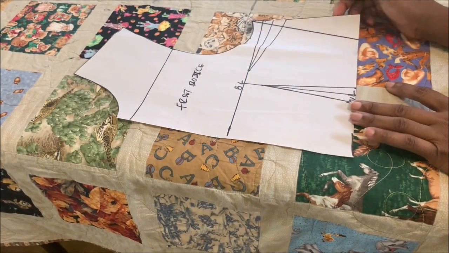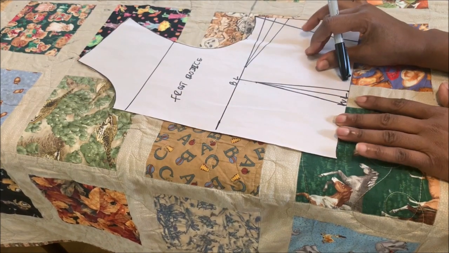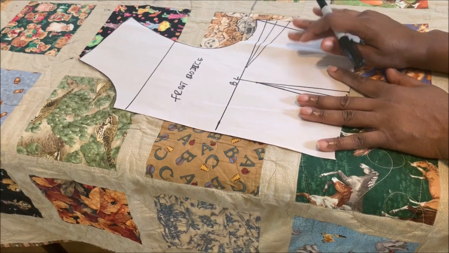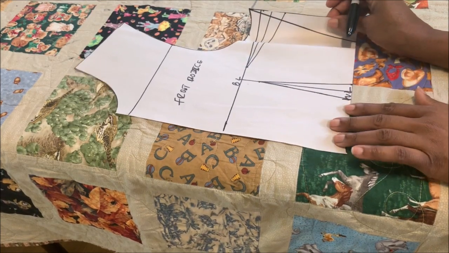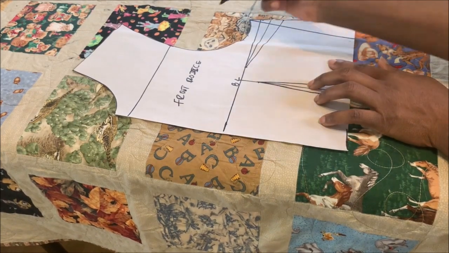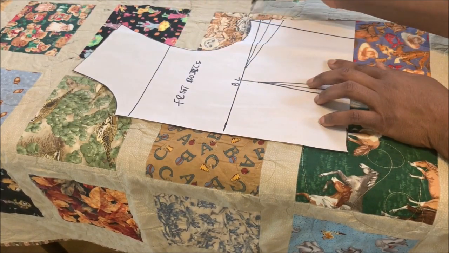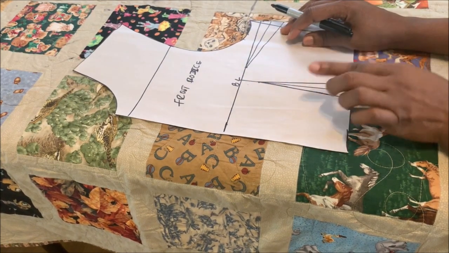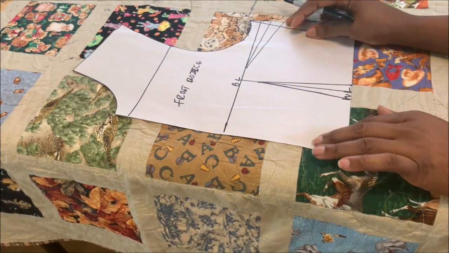Okay, so this is the front bodice after it's been cut out. Okay, so we're going to use this now to cut the back bodice. However, there's going to be some differences. Like for instance, the armhole curve for the front bodice is usually deeper than the armhole curve of the back bodice.